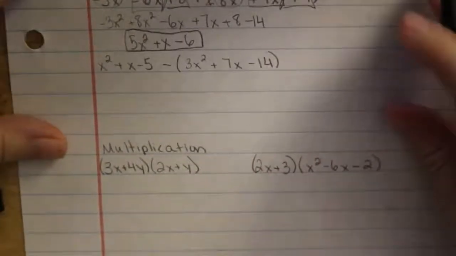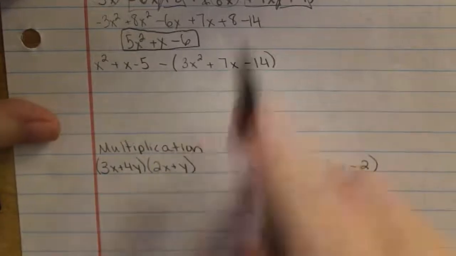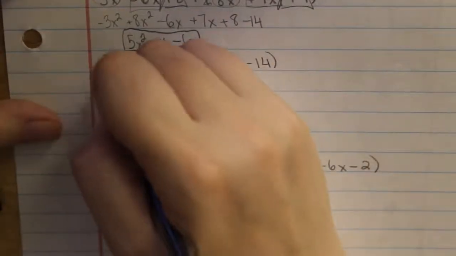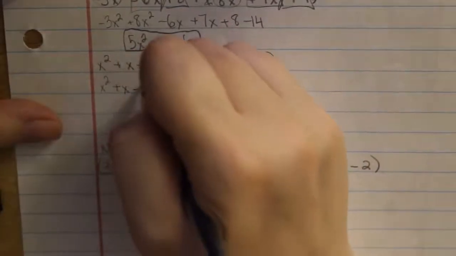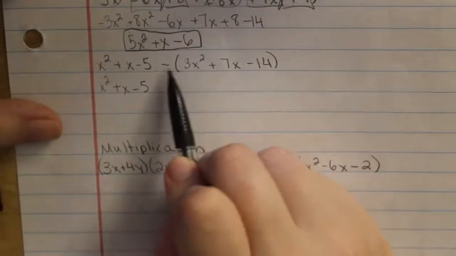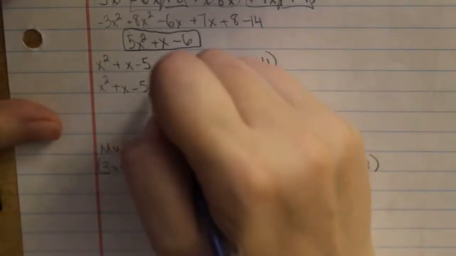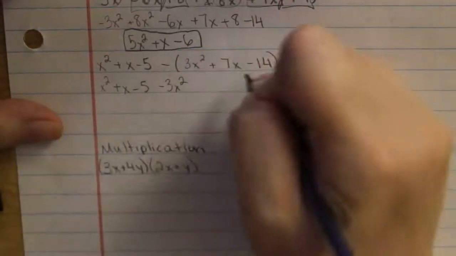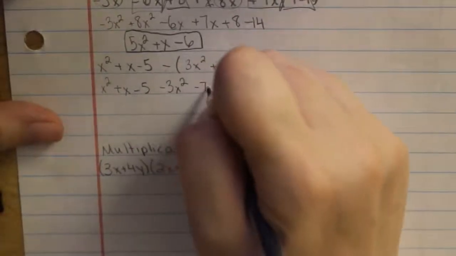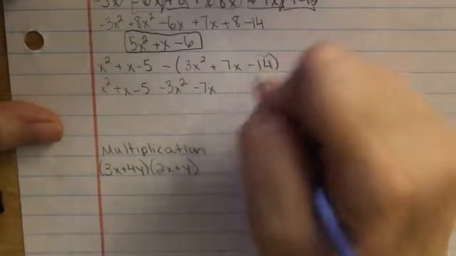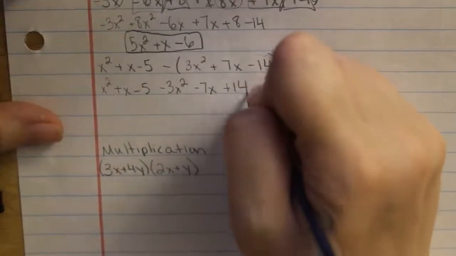Done. Now let's see, what do we do here with a negative in front of it? So I'm going to rewrite the first half of this. And then what I'm going to do is distribute this negative to each term in here. So I'm going to make this from a positive x squared to a negative 3x squared. This is a positive 7x, it's going to change to a negative 7x. This is a negative 14, and it's going to change to a positive 14.